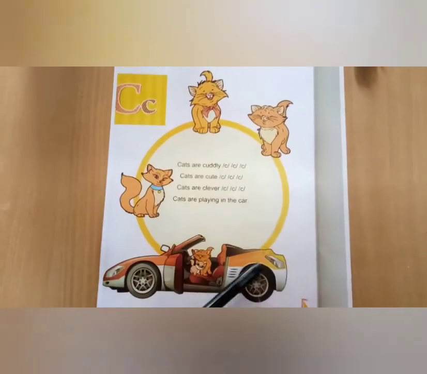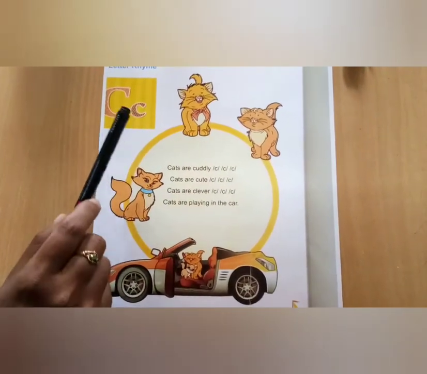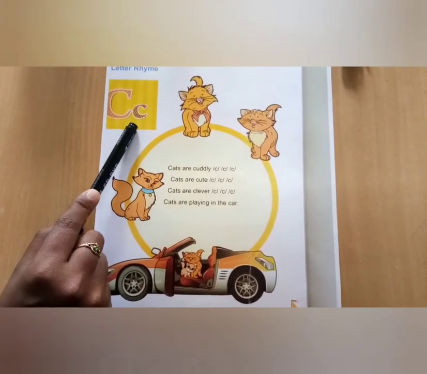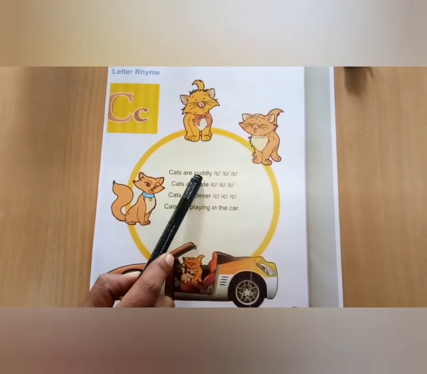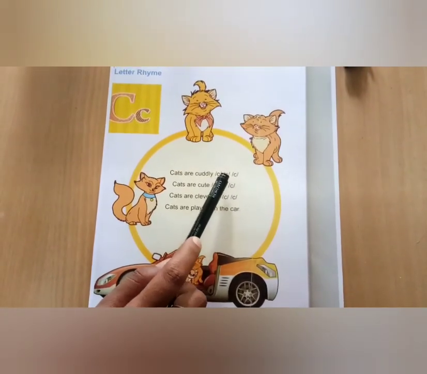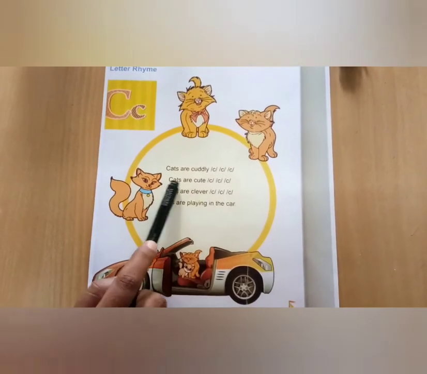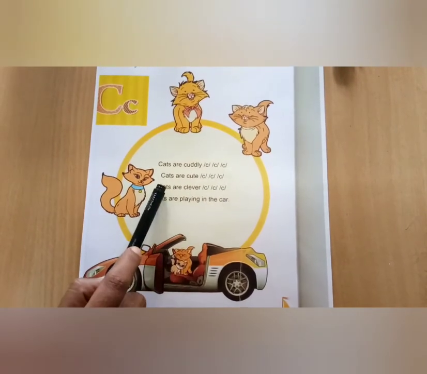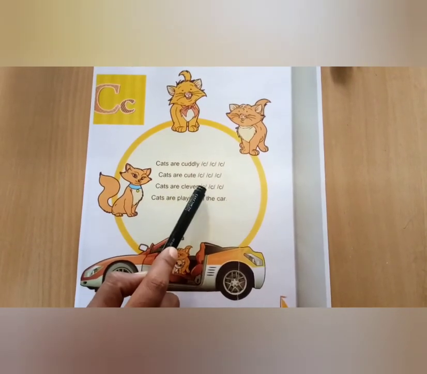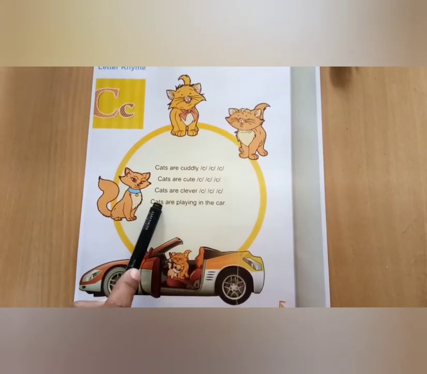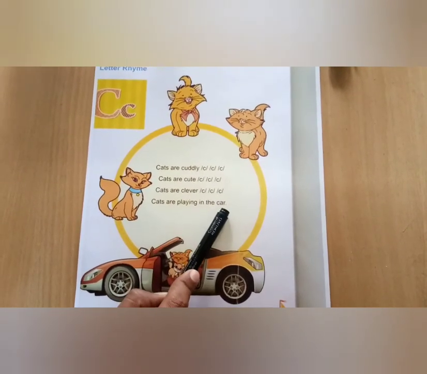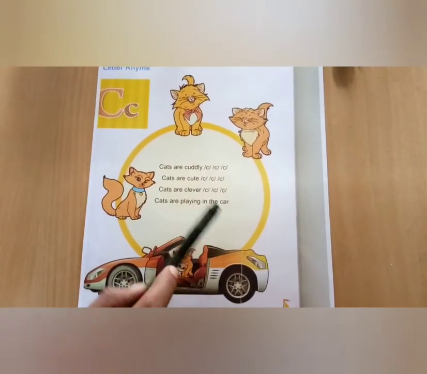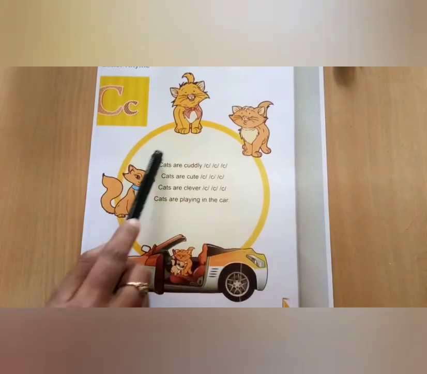Now, these are the examples and story of the letter C sound. Which letter? C sound. Cats are cuddly. K, k, k. Cats are cute. K, k, k. Cats are clever. K, k, k. Cats are playing in the car. So C sounds k, k, k.